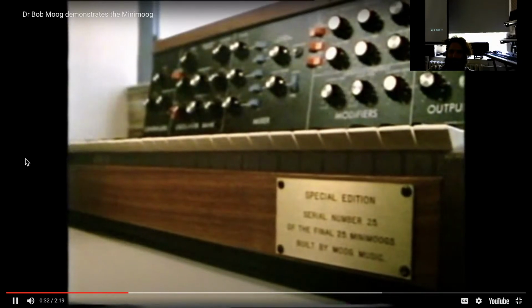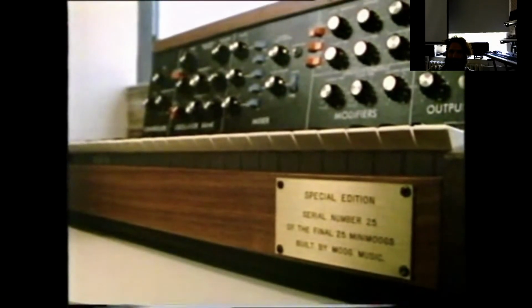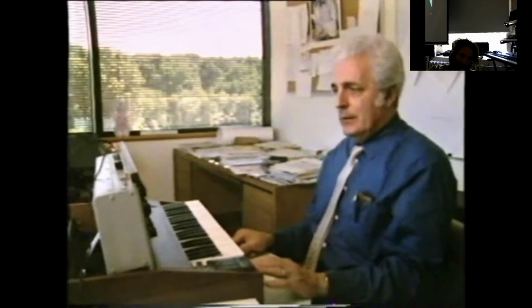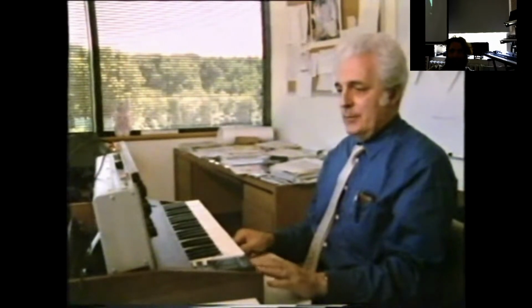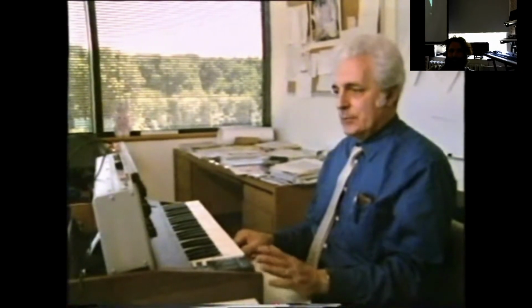This is the last off the production line. It was made in 1980, the last of about 12,000 that were made between 1970 and 1980. It's an analog monophonic synthesizer. That means it makes the waveforms by electronic means and it plays one note at a time.